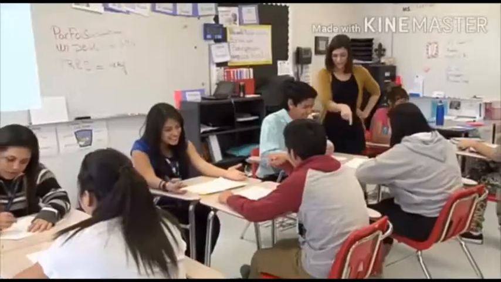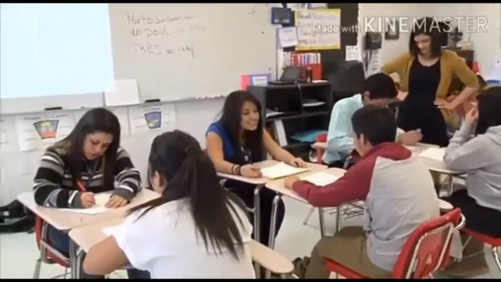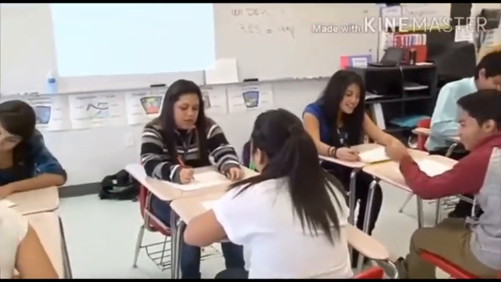I like inside-outside circle because they can repeat the same thing 4 or 5 times, but because they are with different students each time, it's not as boring. And it's something that I usually do maybe a few days after I introduce the vocabulary, so that it's not too fresh yet, because otherwise it wouldn't work as well.